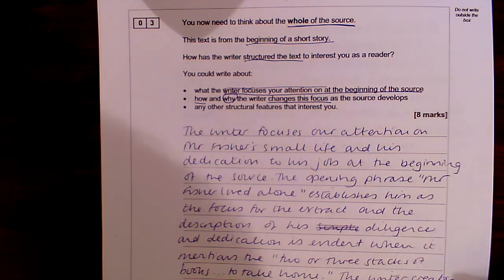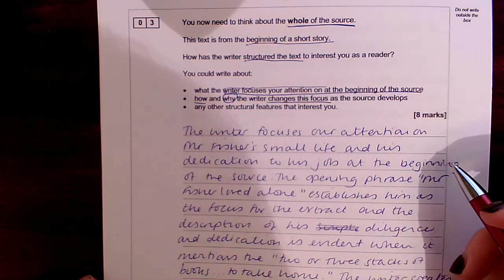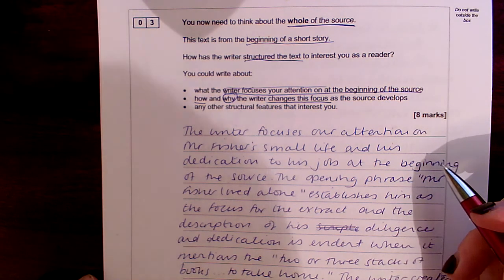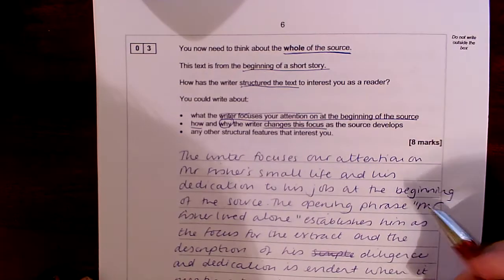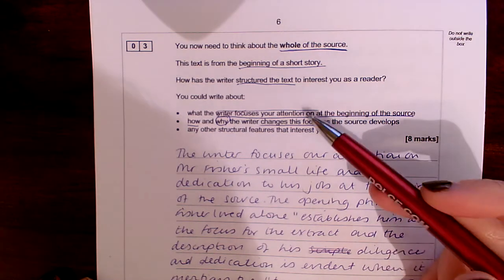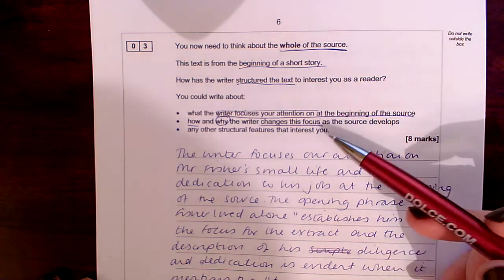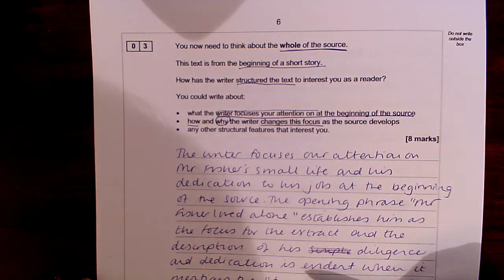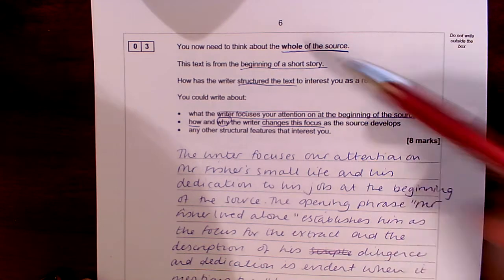Okay, what we're looking at today is paper 1, question 3. This is the Mr. Fisher extract, and what I wanted to do was to go through this with you, annotation of the question, annotation of the extract, and to go through a sample answer with you so that you're clear on exactly what you have to do.